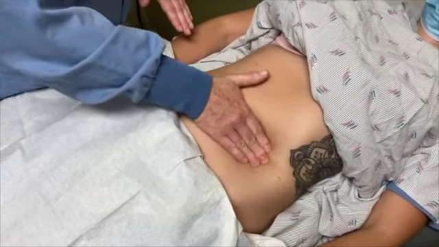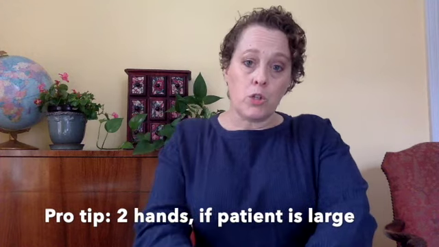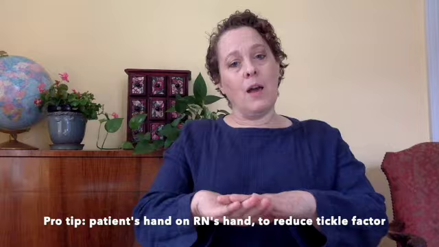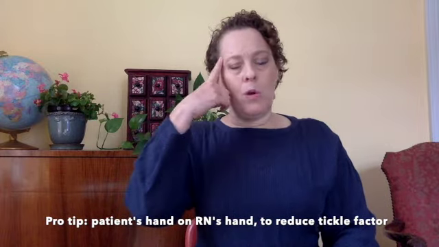If you're a small person and your patient is large, you may need to use 2 hands and push with your upper body down. If your patient is feeling ticklish or your lab mate is feeling ticklish, you can actually put their hand on top of your hand, and when you press down, their brain will think it's their hand pressing into their own body, and it won't be as ticklish.